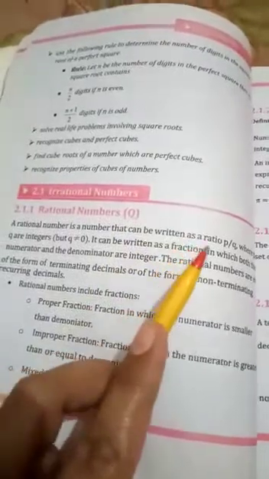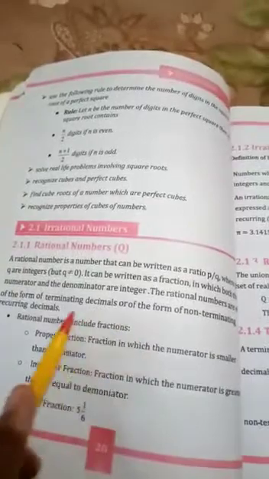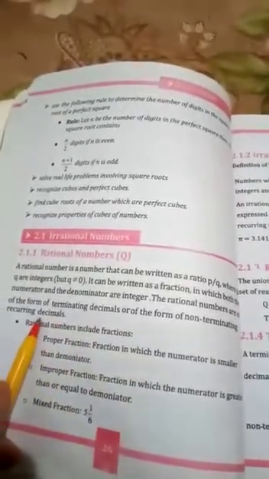A rational number is a number that can be written as a ratio p by q, where p and q are integers but q is not equal to 0. It can be written as a fraction in which both the numerator and denominator are integers. The rational numbers are either of the form of terminating decimal or of the form of non-terminating recurring decimal.